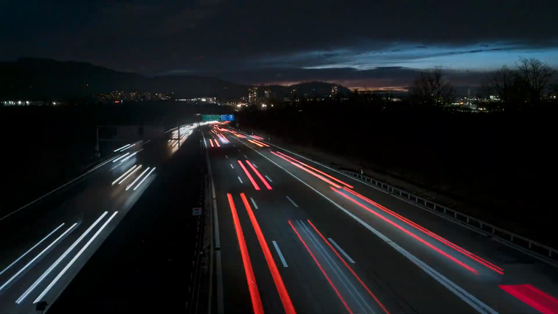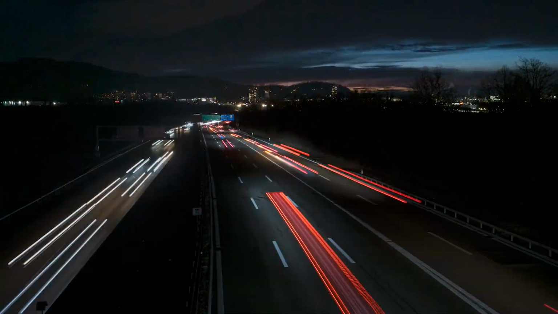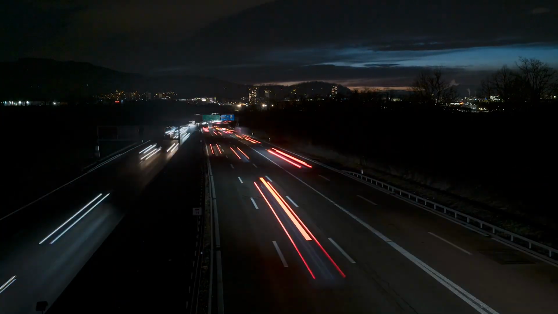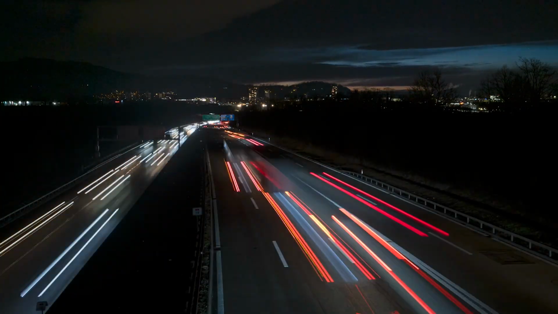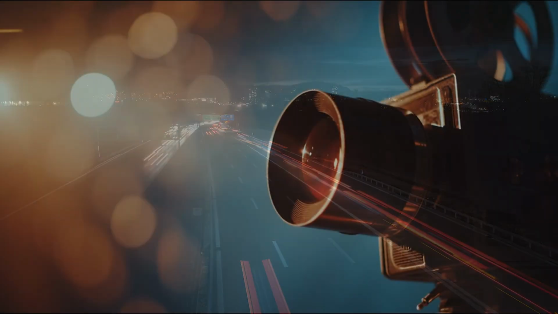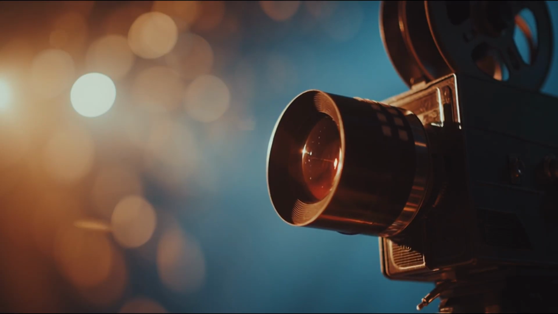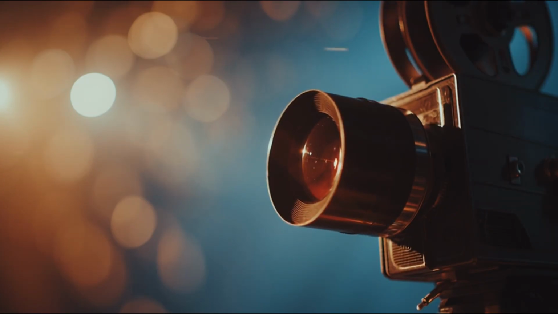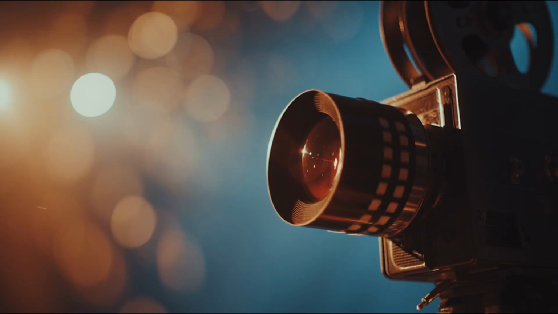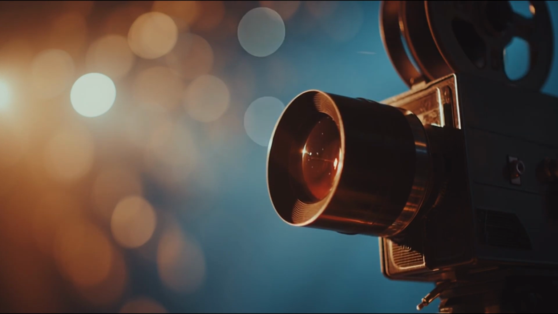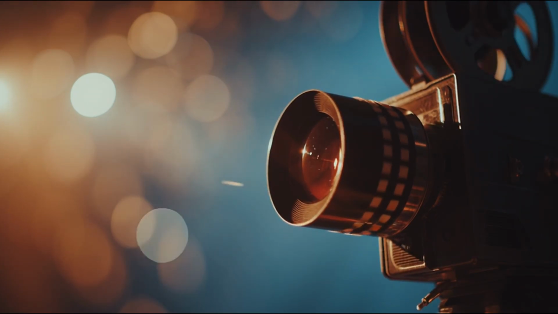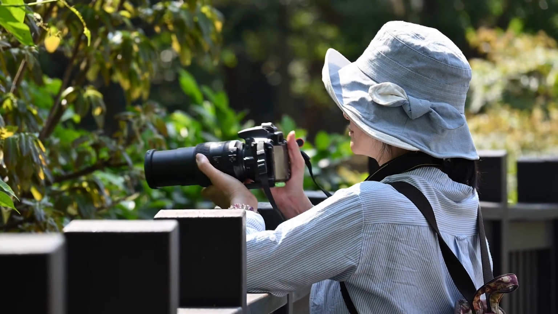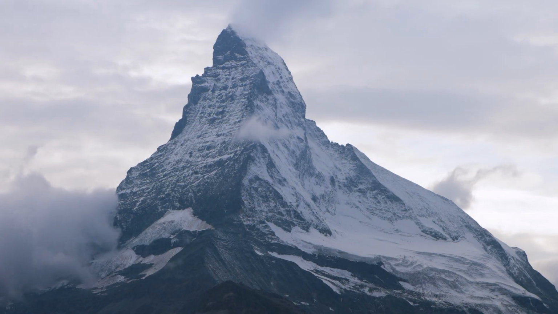Let's bring everything together. Exposure is simply captured light. Aperture controls how much light enters and how much appears in focus. Shutter speed controls how long the camera collects light and how movement appears. ISO controls how sensitive your camera becomes and affects image quality. Together, these three settings become the language of photography. Learn that language, and your camera stops being confusing. It becomes creative.